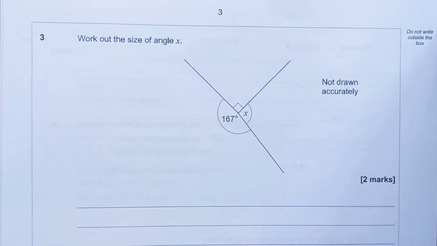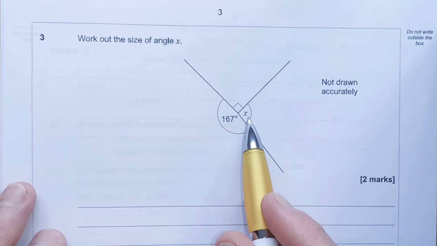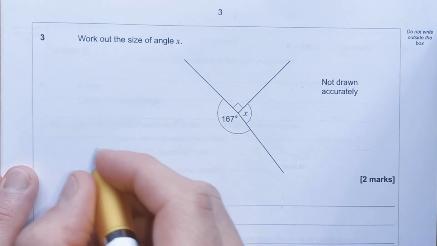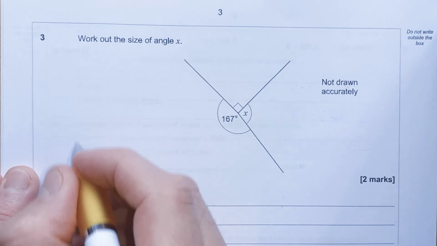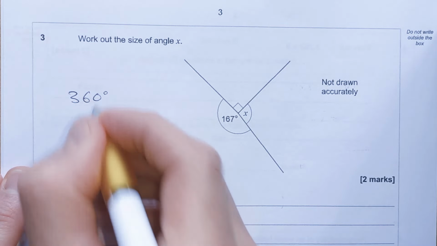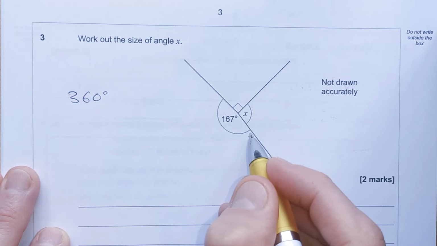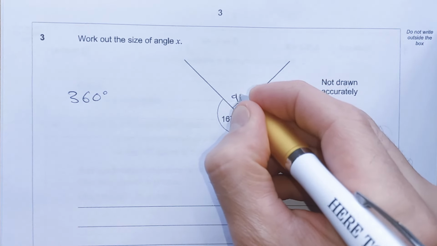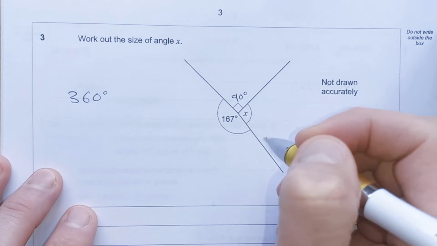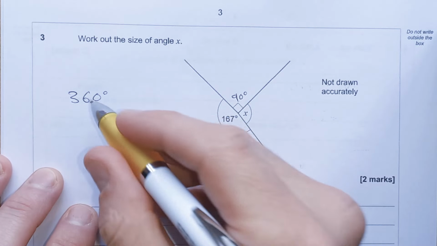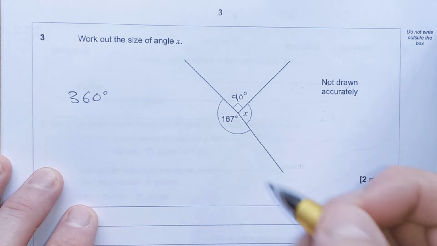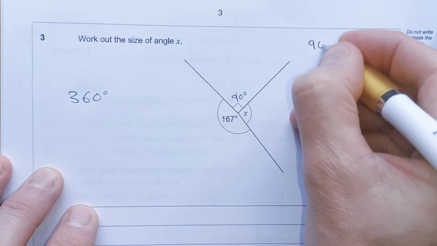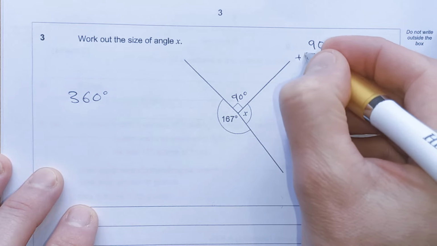Question 3. Work out the size of angle X here. Well, I know that the total angles around a point are 360 degrees. We know one angle here is 167 degrees. This little square means that we've got a right angle, and a right angle is 90 degrees. So what we can do is add these two together, take them away from 360, and we should be left with X. So let's do this bit first. Let's do the 90 plus 167.